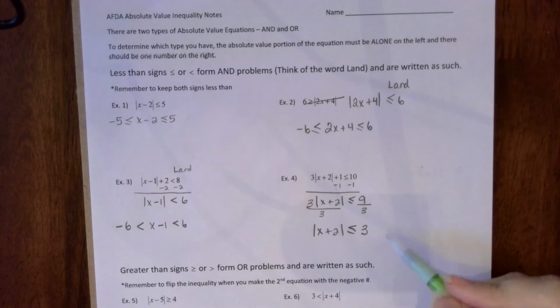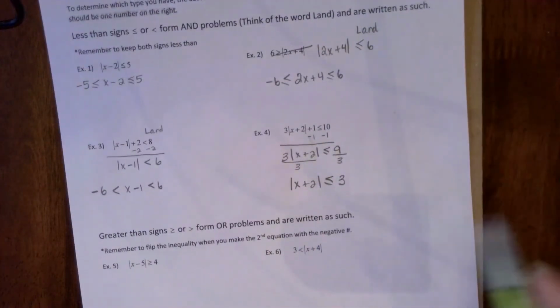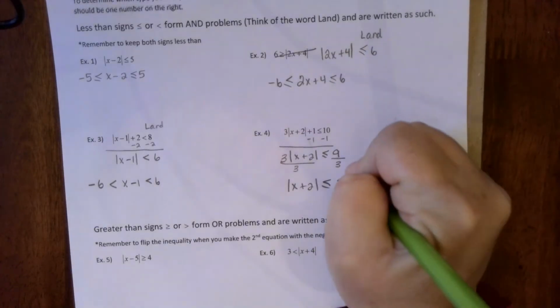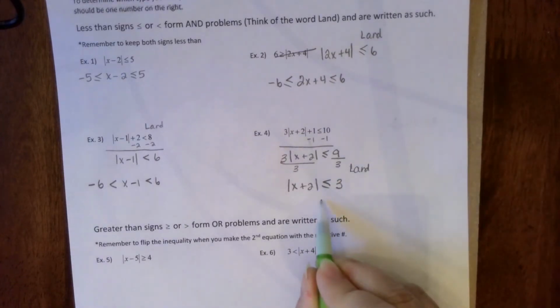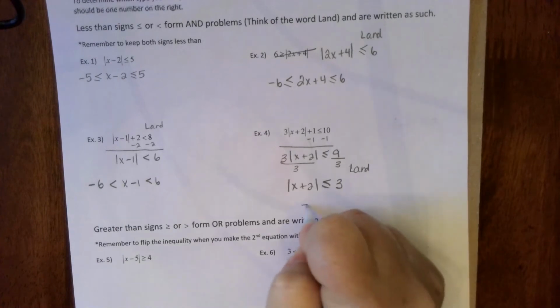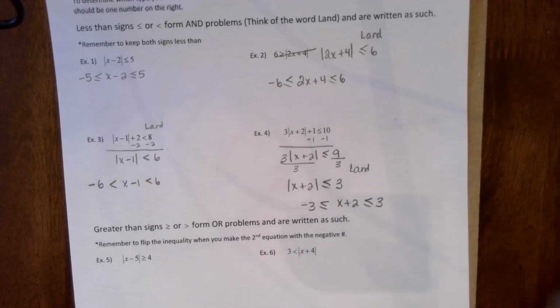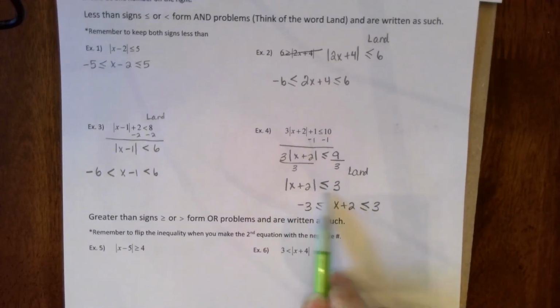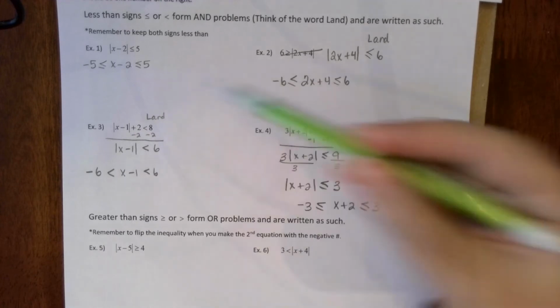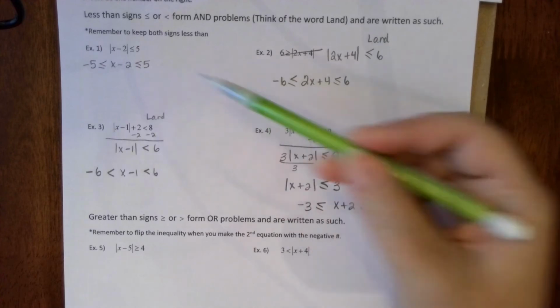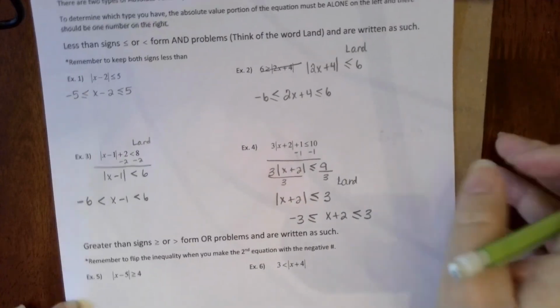So now that we are here, we can see, all right, we've got our absolute value. We have our less than or equal to, so we know we have an "and" problem. And now we can write our solution. So it's negative 3 is less than or equal to x plus 2, less than or equal to 3. Remember, the x plus 2 and the less than or equal to 3 are already there. You put the negative in front with another less than or equal to. So that's how you're going to work "and" problems. Those are all less than. Notice, all less than. So let's take a look at greater than.